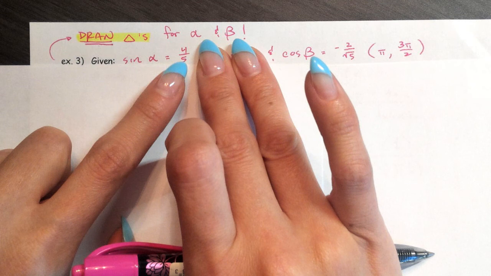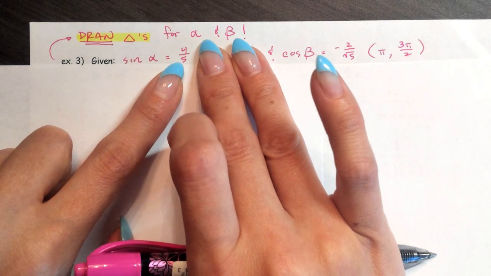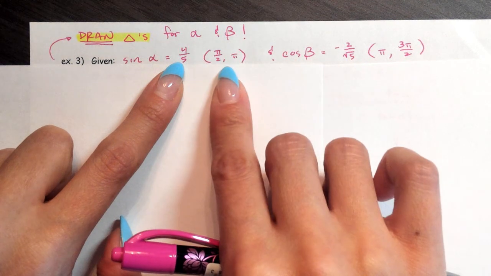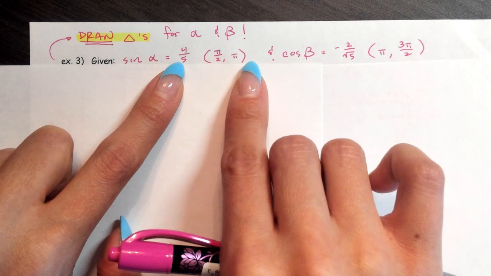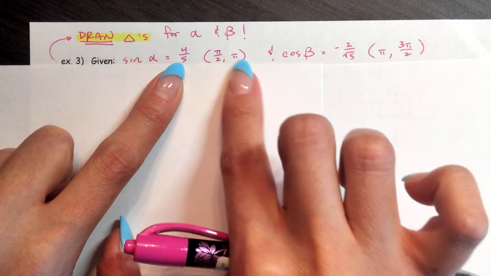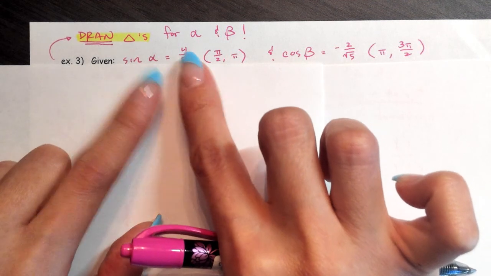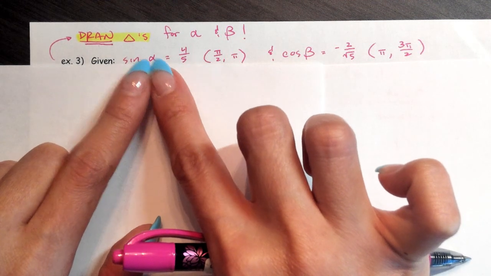This can be in quadrants 1 or 2. And then this breaks it down for you. This means between pi over 2 and pi. Well, what quadrant would that be? If you go around the unit circle, pi over 2 and pi. Oh, that's quadrant 2. This is in quadrant 2. I'm going to draw my alpha in quadrant 2.